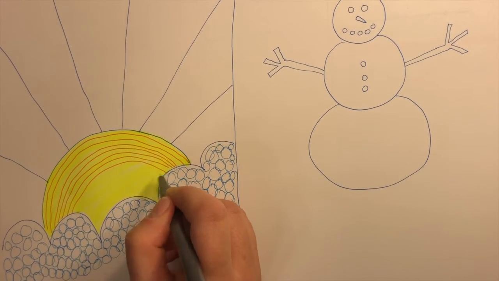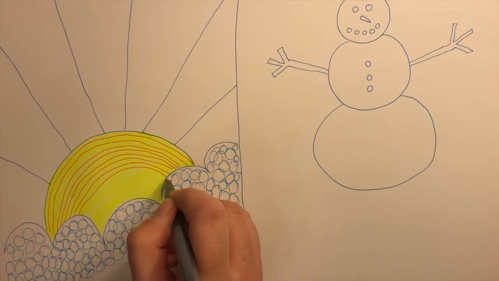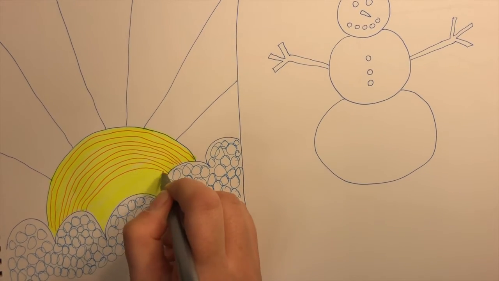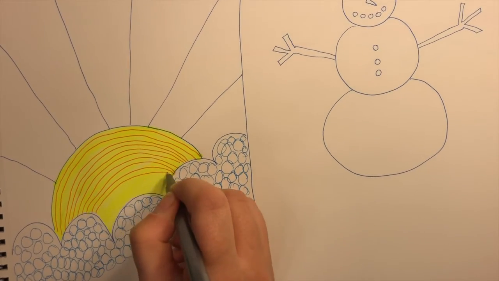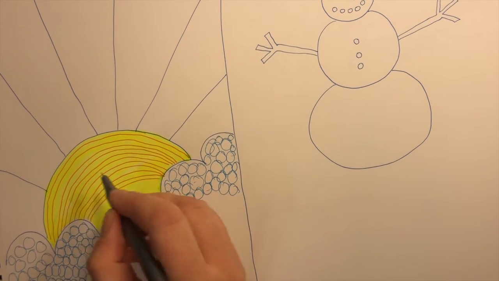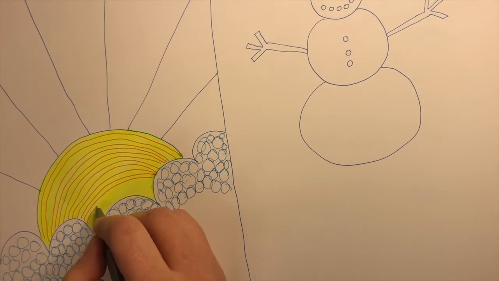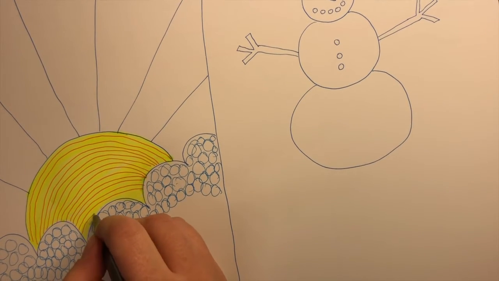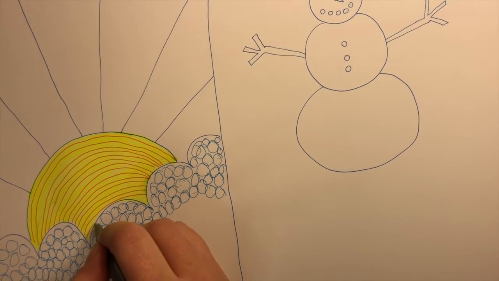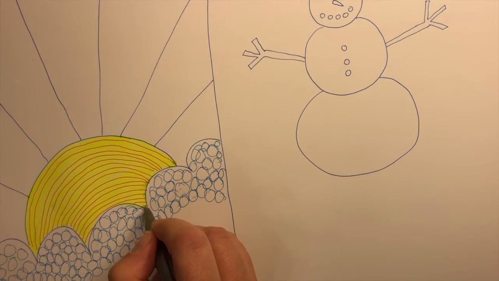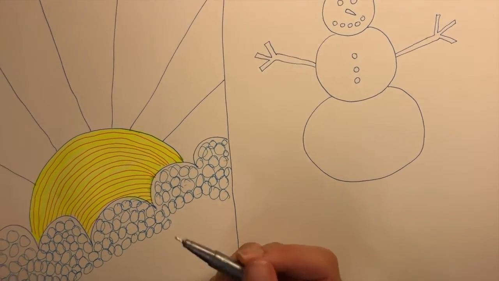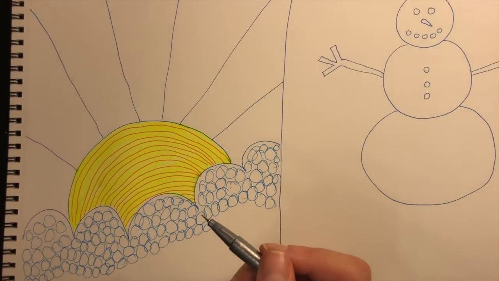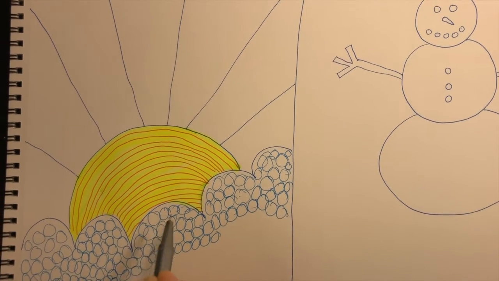And if you really wanted to get adventurous, you could very well fill in every single one of these spaces with alternating colors, with a variety of colors. You can really take these drawings as far as you would like to. So here we have our sun, pretty simple.